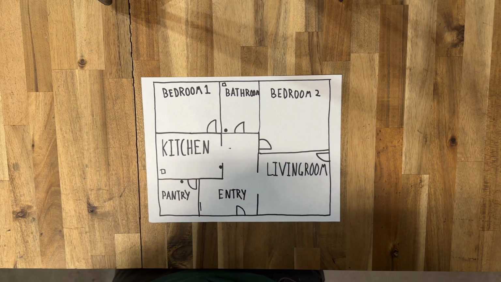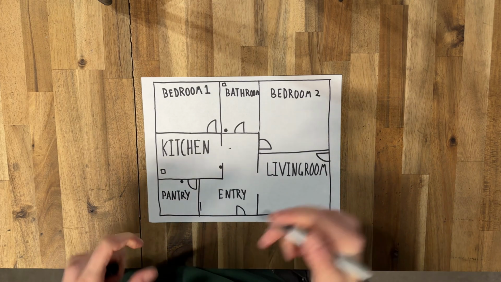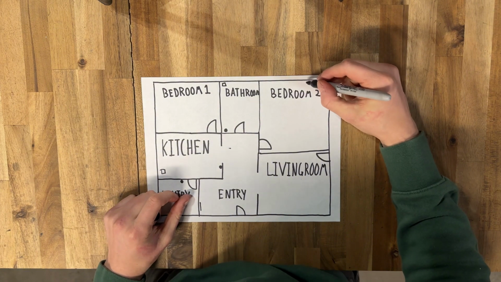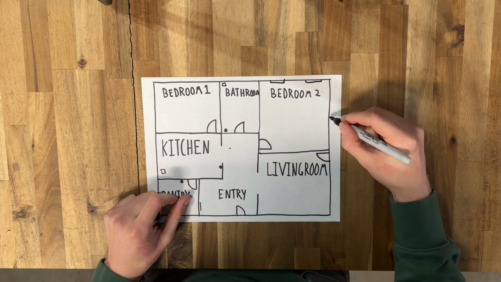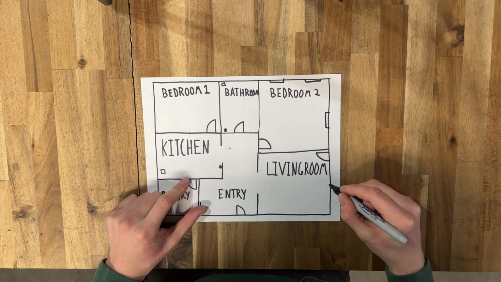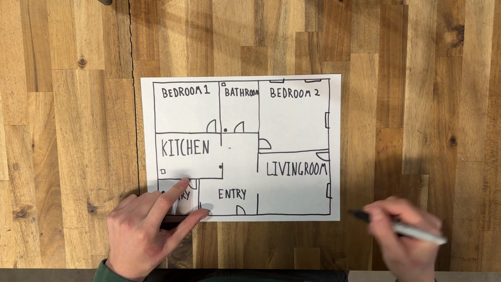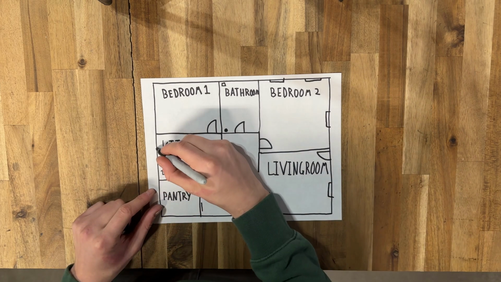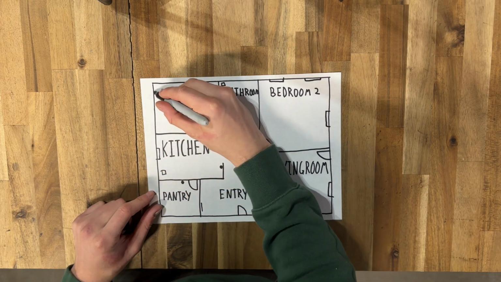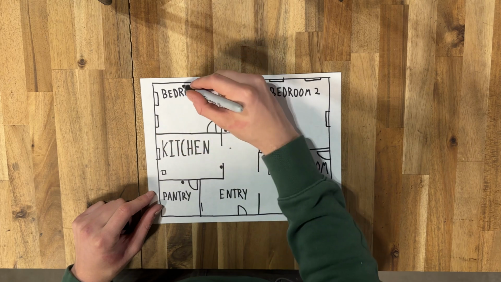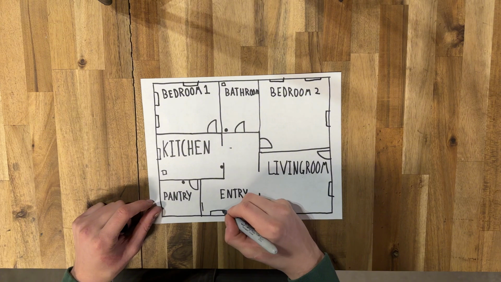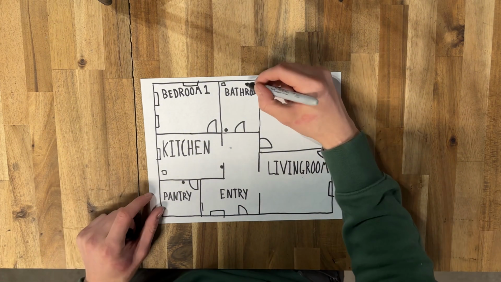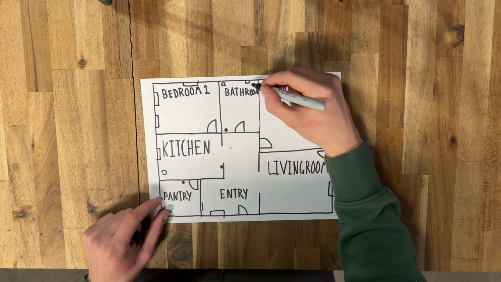So we'll say it's good to maybe mark out your windows in your house as well. So we're just going to throw in some windows here. We'll say, I guess, just real quick. Got some windows here, there. And there's a kitchen window, and a little bathroom window. Oops.